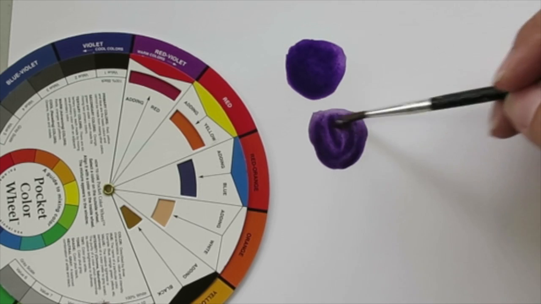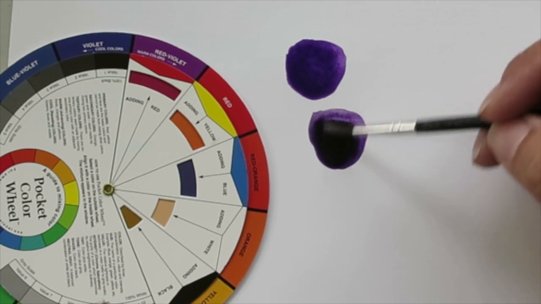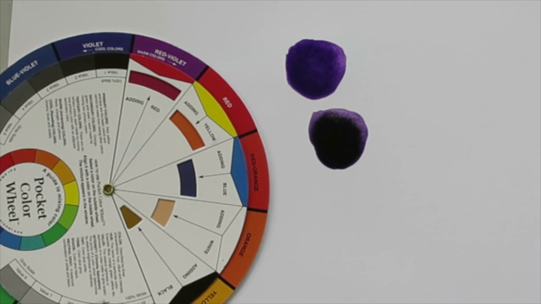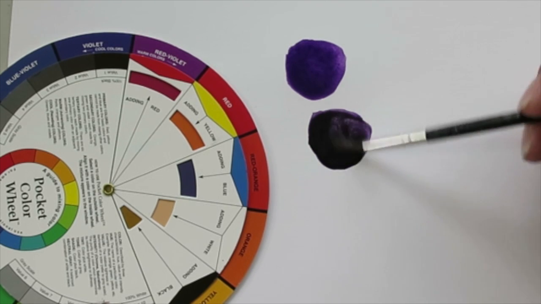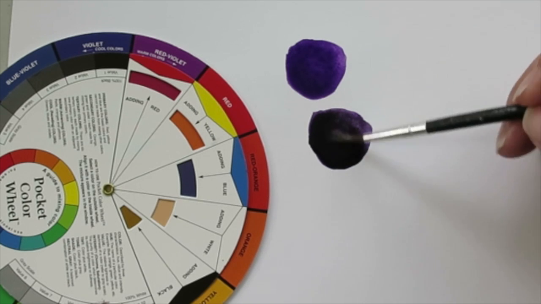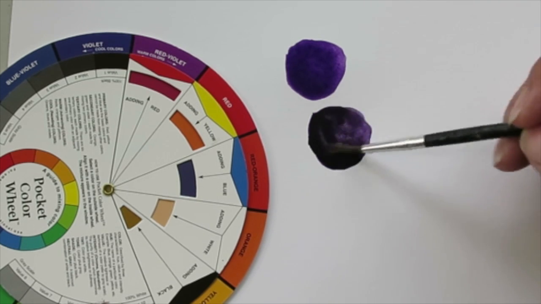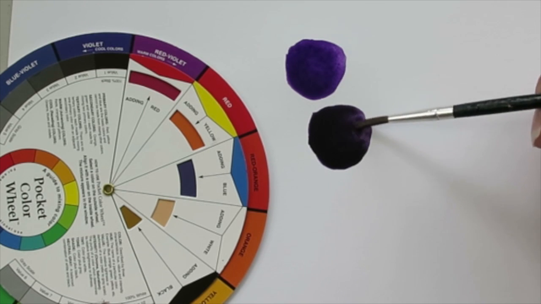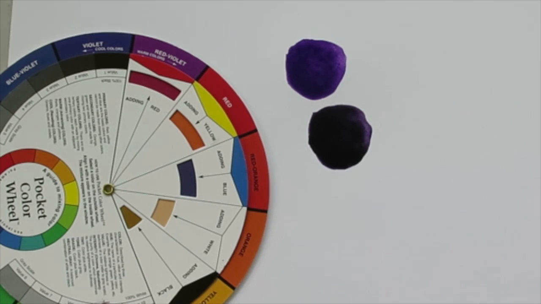So it's a purple with some black, and it does exactly what you think it would. It makes a deeper, darker purple. And the reason why I want to do that is because I want the definition of that dark color in the soap. So that's a shade. That's purple and a shade of purple.